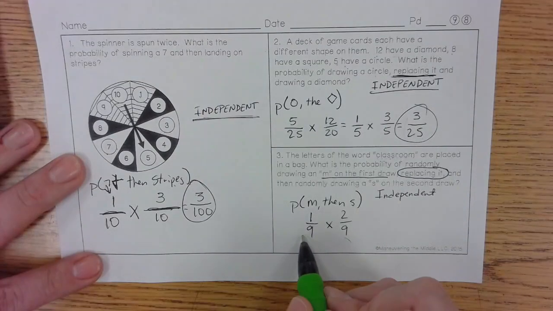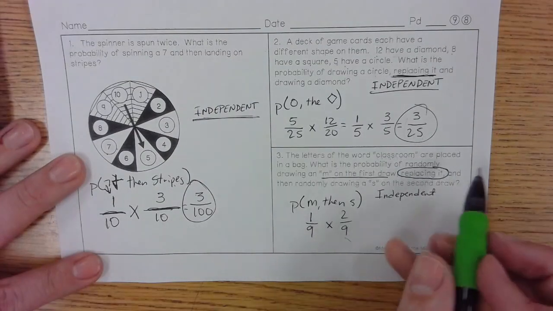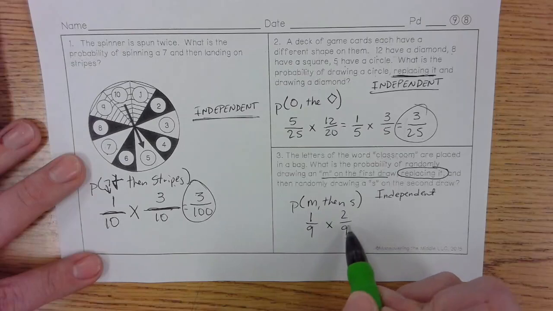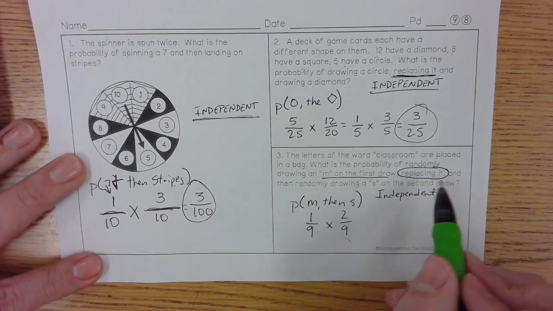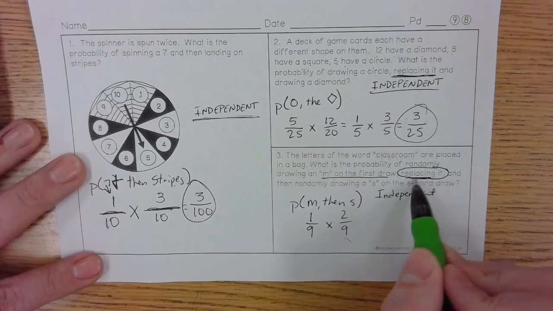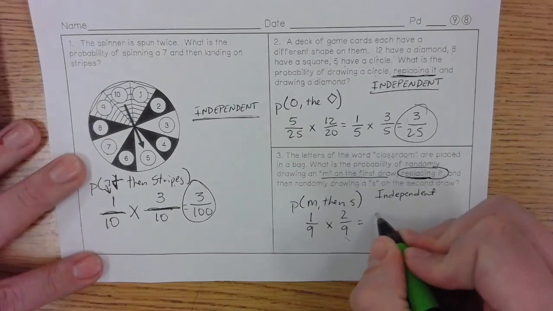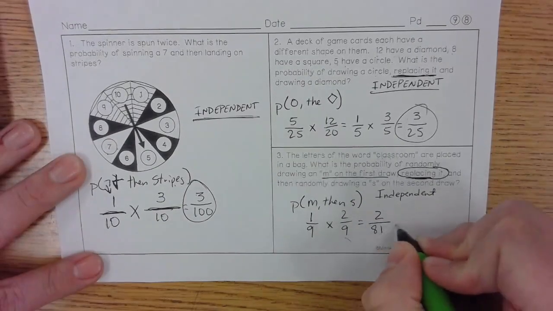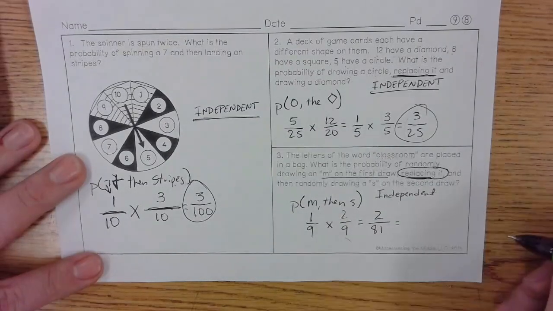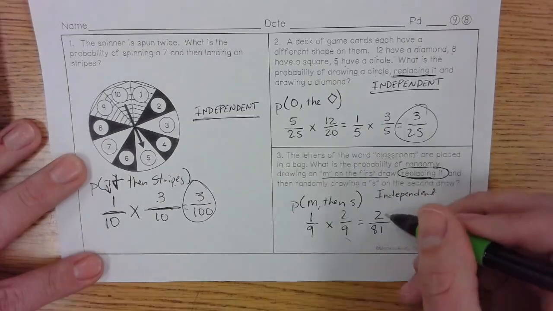If I didn't replace that M on the first draw, that would change this to 2 out of 8, because there would be 1 less tile. That's why the replacement is so important. We're going to go ahead and multiply straight across. That'd be 2 over 81. That doesn't simplify. You could do decimals or percents to change it to a different form, but I'm going to keep it here.